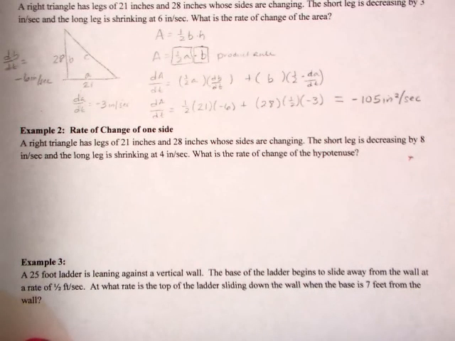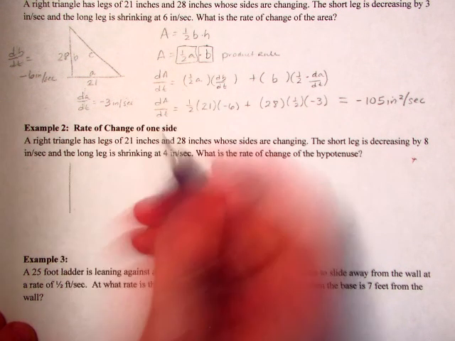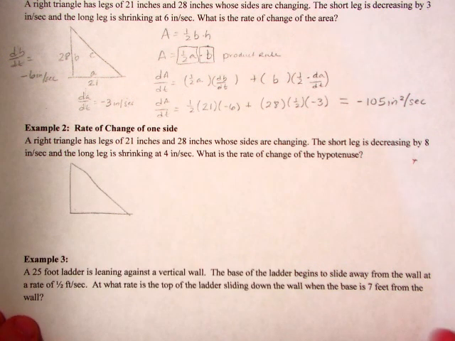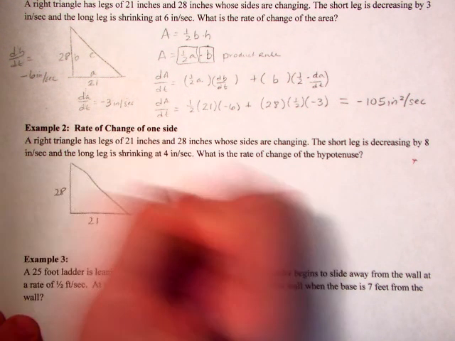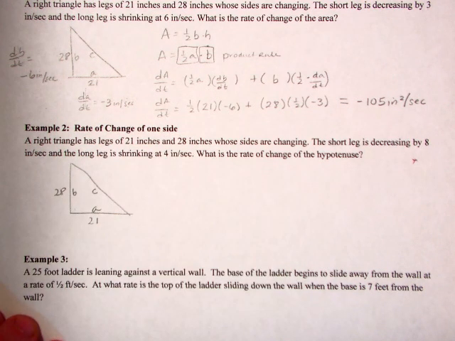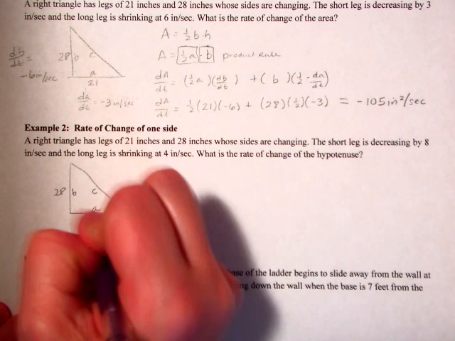Moving down to the next example. A right triangle has legs of 21 and 28 whose sides are changing. So I can set up my picture: 21, 28, A, B, and C. The shorter leg is decreasing by 8 inches per second.